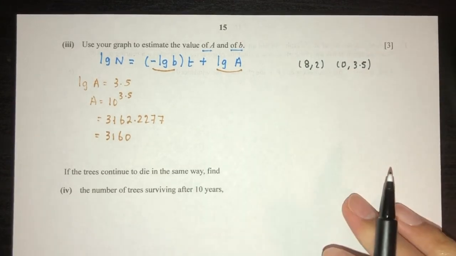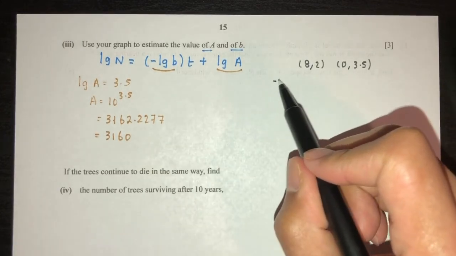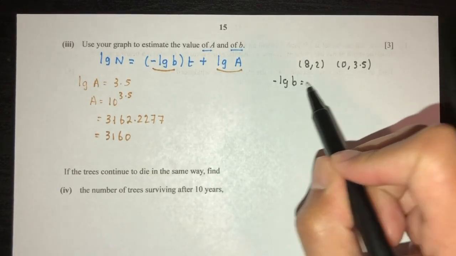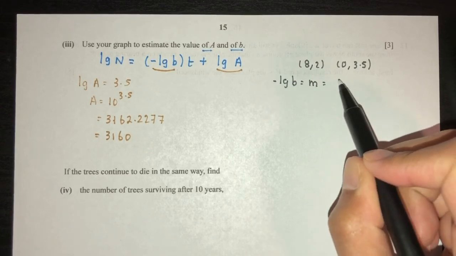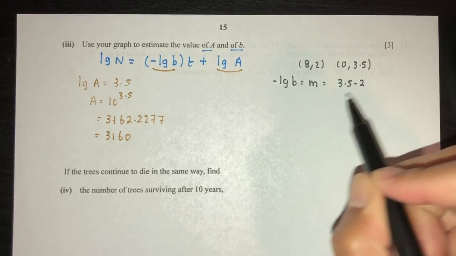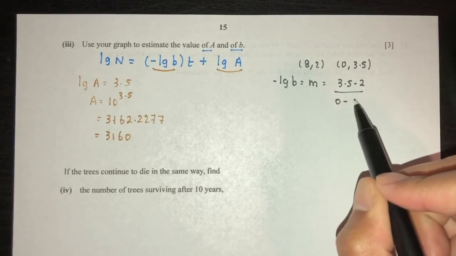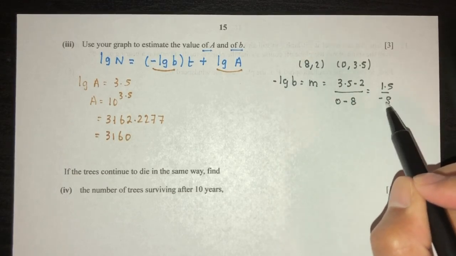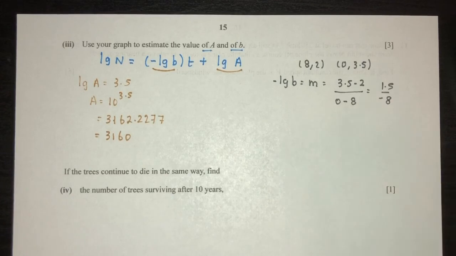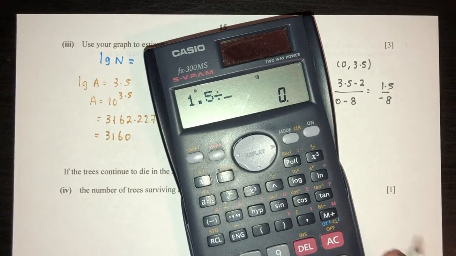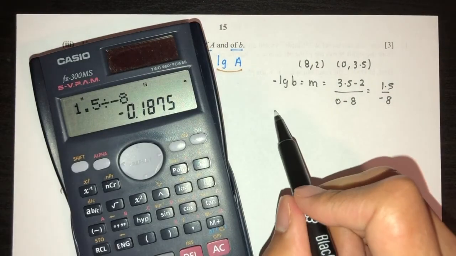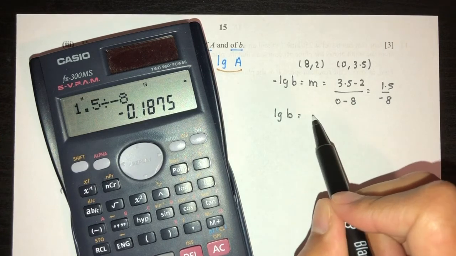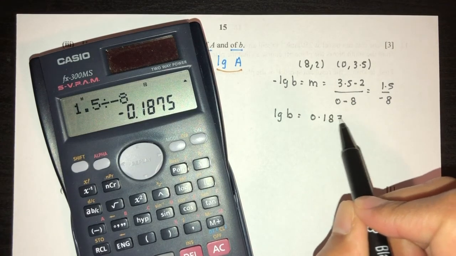Right. Now to find the gradient, which is minus log b, it is also m, which is equal to y2 minus y1 over x2 minus x1. That will be 1.5 divided by minus 8. Okay, so right now what do we have? Let's check. That will be log of b should be 0.1875.